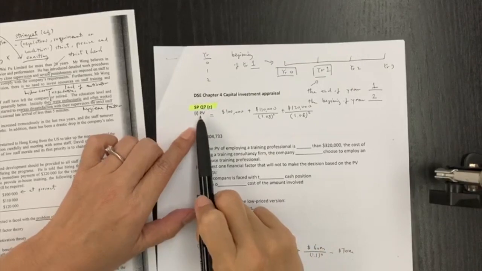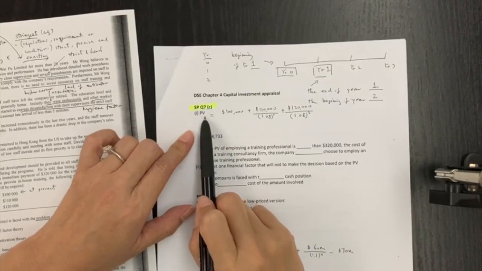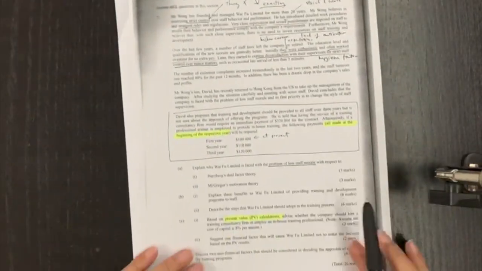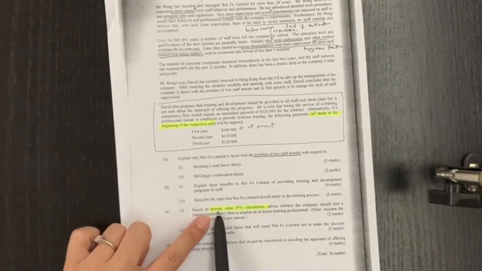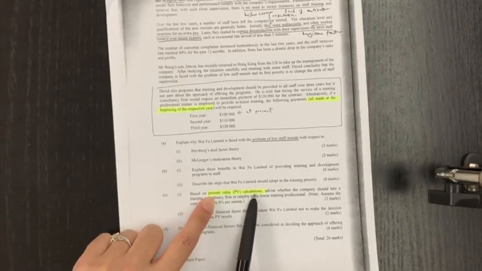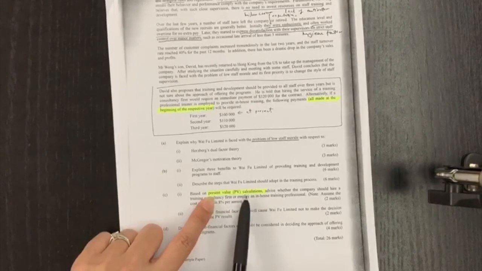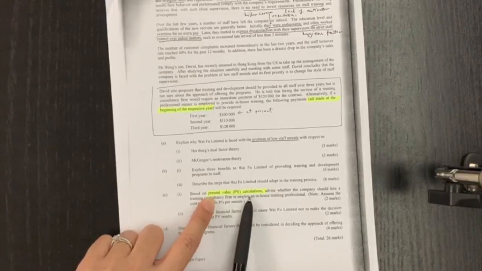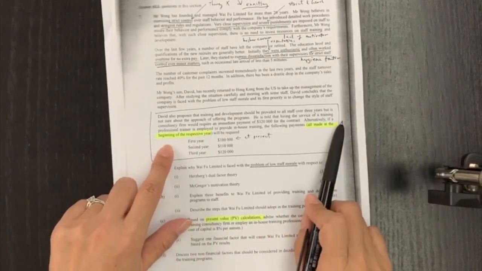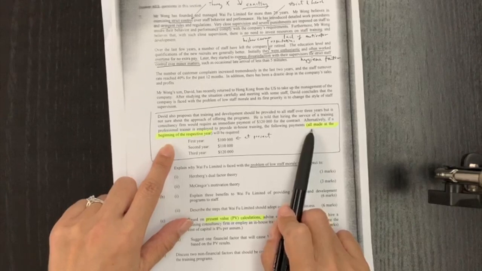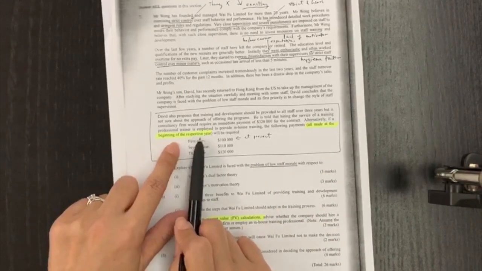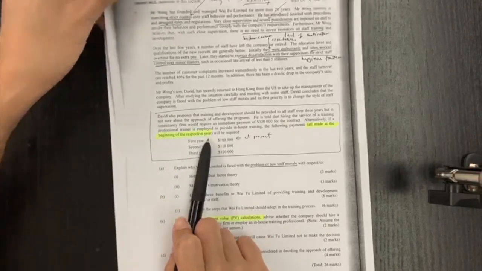Okay, so next one, in the sample paper, we have a very special question and also a difficult one as well. Okay, so here is the question. The question is about based on the present value calculation. Now be very careful. We don't have the word net. So therefore, we don't need to compare the cash inflow with initial investments. That is the first thing. And then the second thing, if you look at the information here, this is very, very important. This is about all made at the beginning of the respective year. So therefore, I need to draw you the timeline.